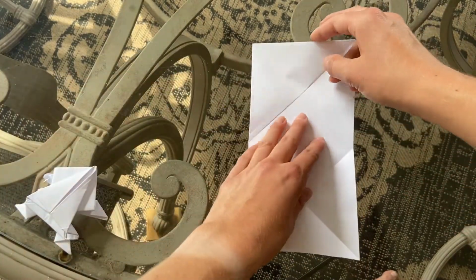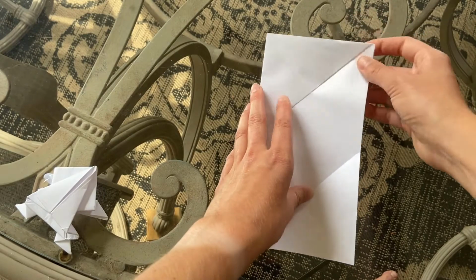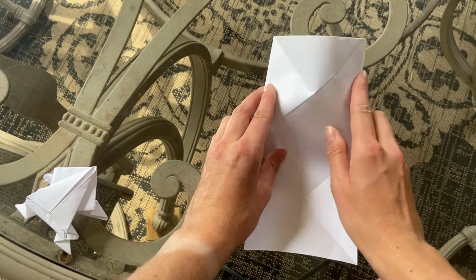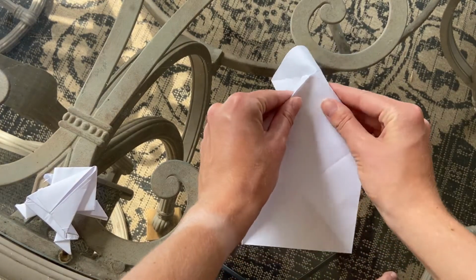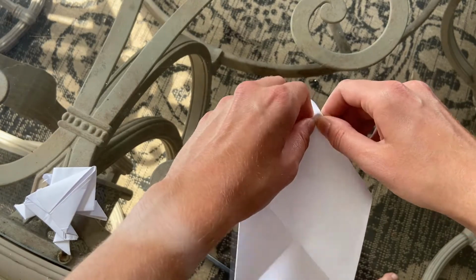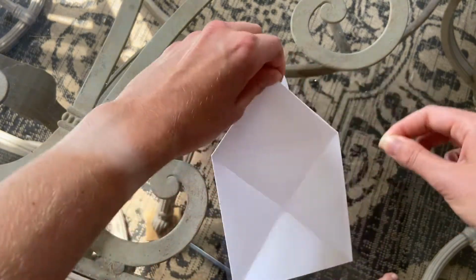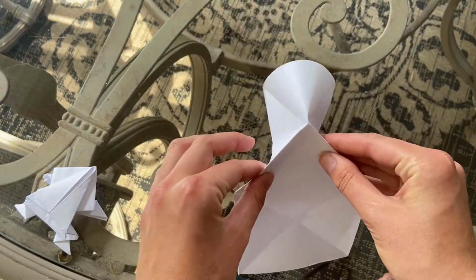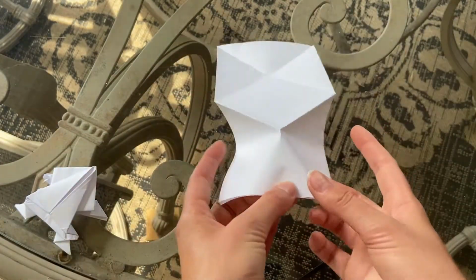This is going to be similar to the butterfly, where we have to push in these sides here in order to get this triangle by itself. So we're going to make this triangle. We've got this floppy stuff on this back side.